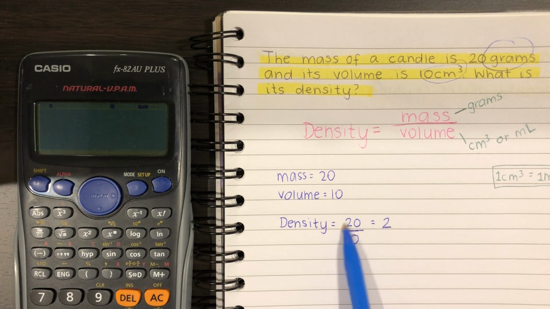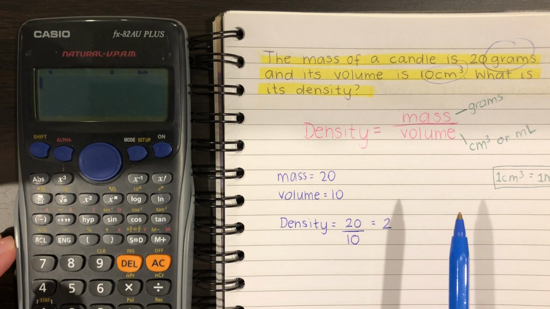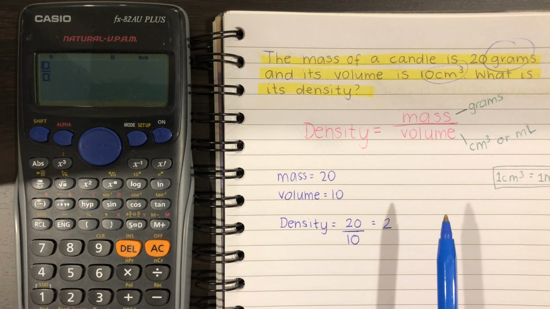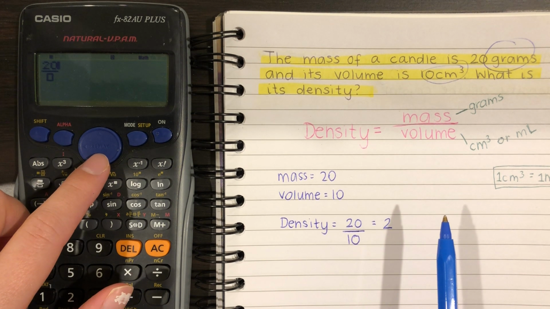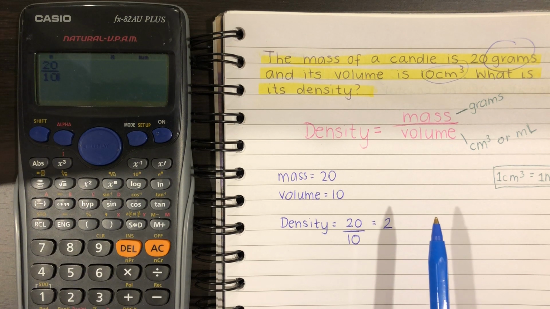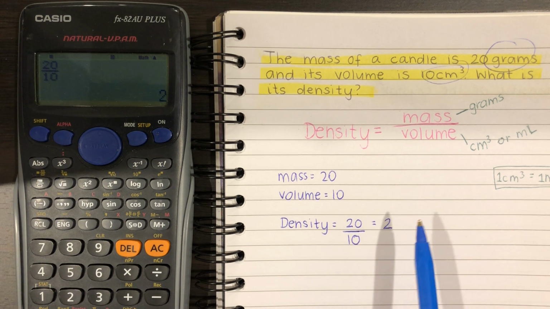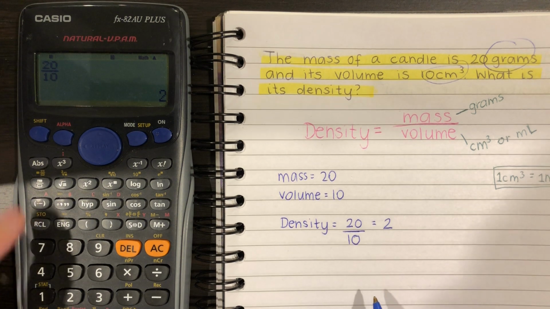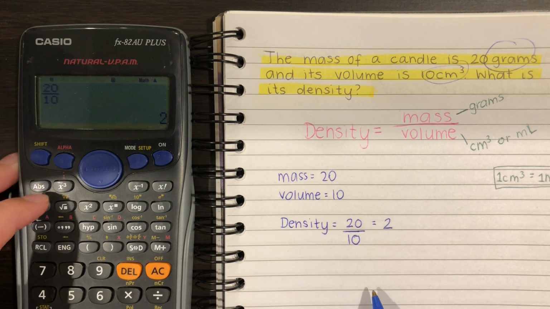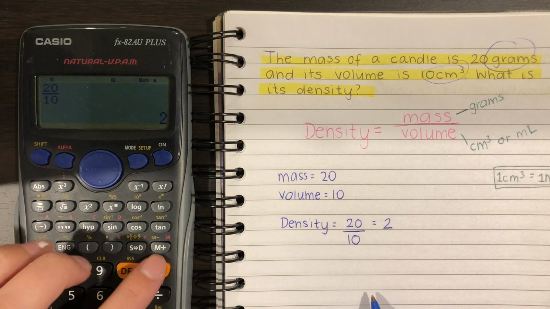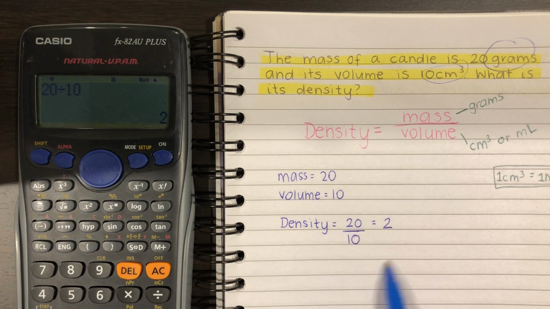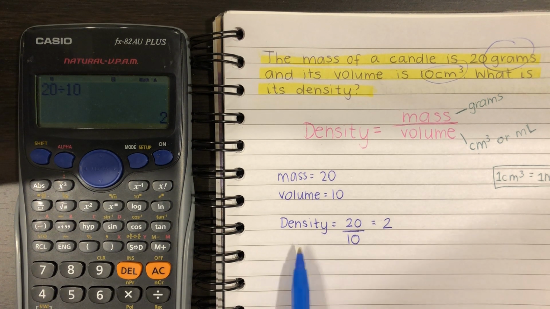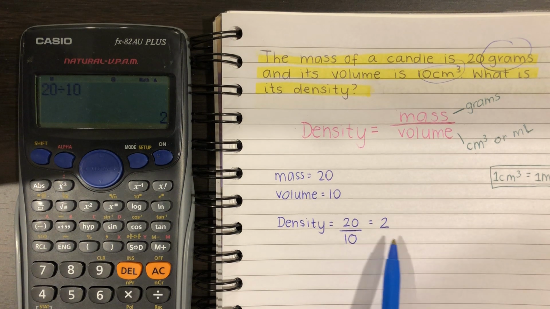If I wanted to put 20 divided by 10 in my calculator, I could do the fraction button and do 20 as my numerator or up the top and 10 as my denominator or down the bottom. And I can write equals and I get 2. Or if you haven't quite gotten into the hang of pressing the fraction button on your calculator, you can just go 20 and then the divide sign and then do 10 and you'll get the same answer. Okay, now our answer is not complete. We would not get full marks if we wrote just 2 because we need units.